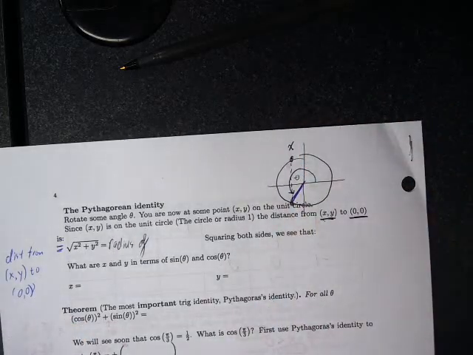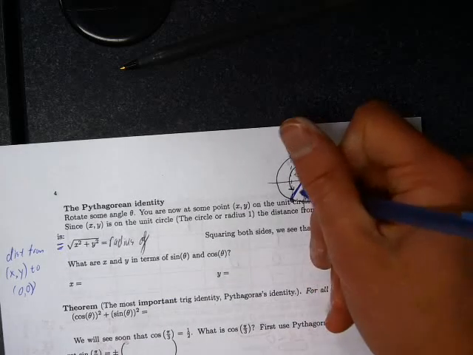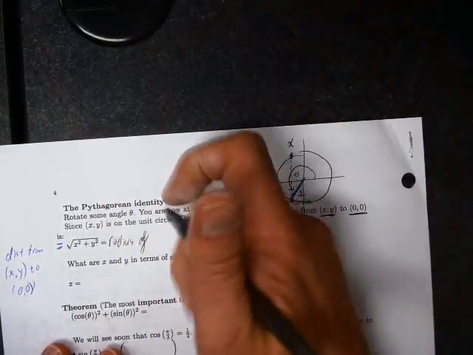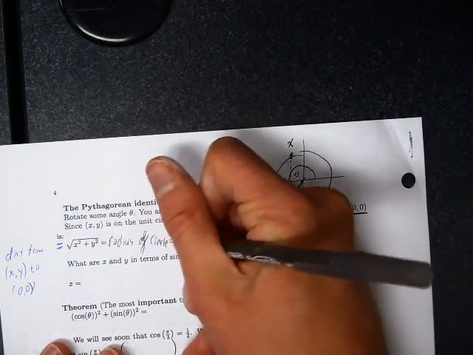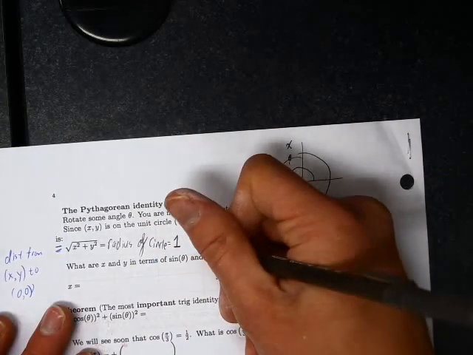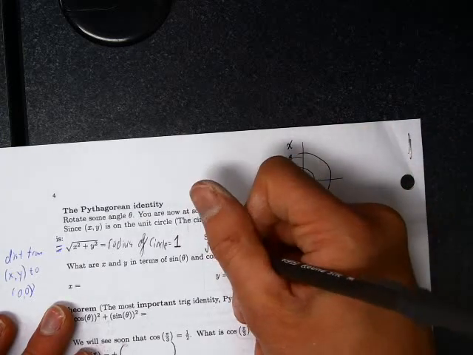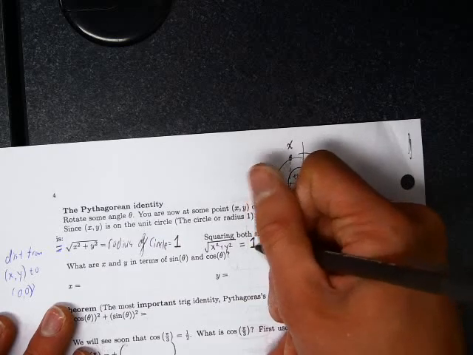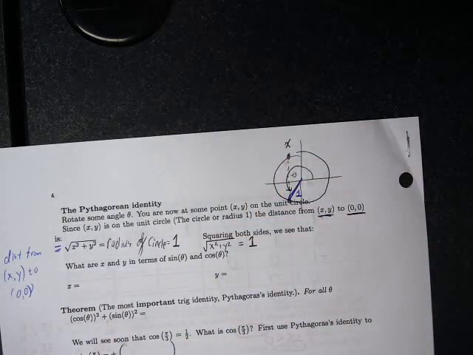But what's the radius of the circle? 1. So the distance from x, y to 0, 0 should be 1. So this is equal to the radius of the circle, which is 1. So that tells me the square root of x squared plus y squared is equal to 1. Everyone with me right now?